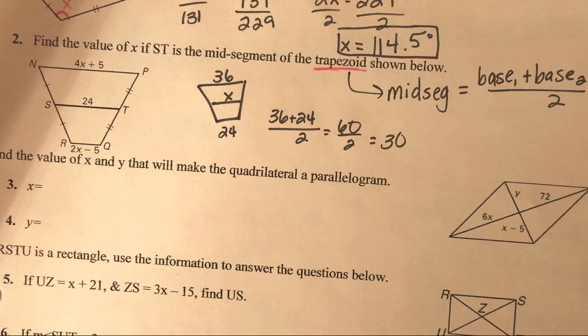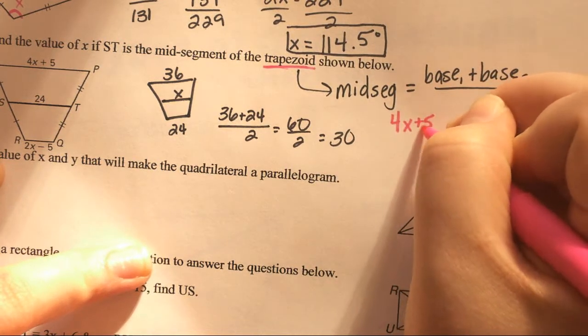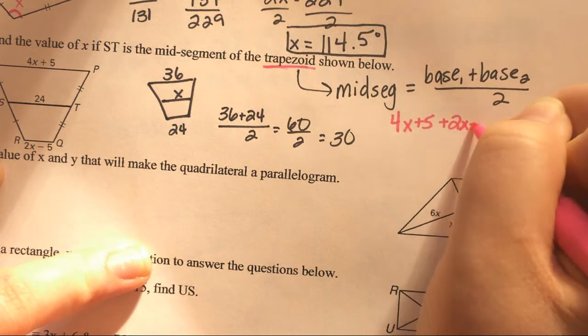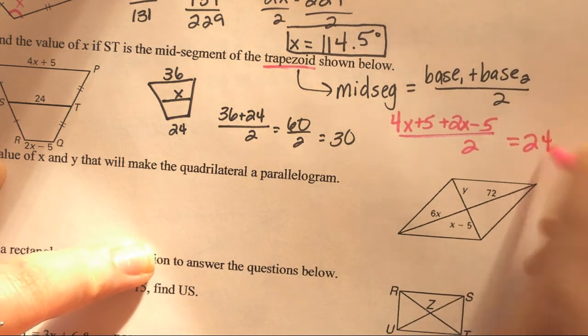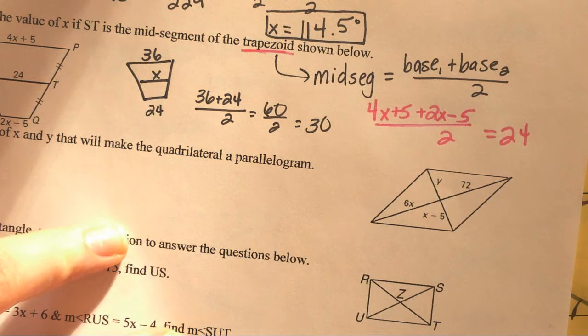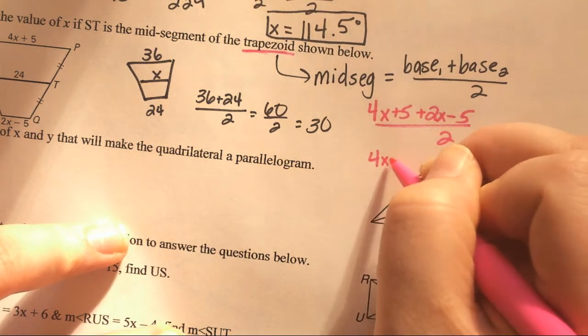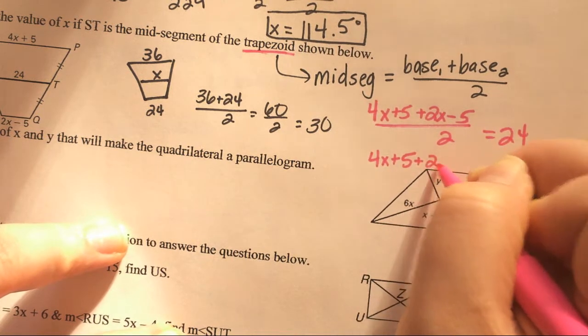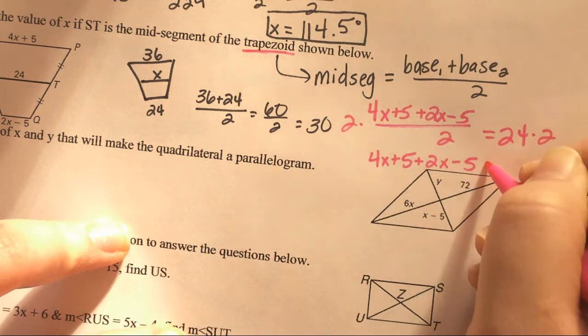But I know you want to know how to solve this one. So it's still going to be add the two bases, divide by 2, set equal to the midsegment. If you multiply both sides by 2, you would have 4x plus 5 plus 2x minus 5 equals 48.